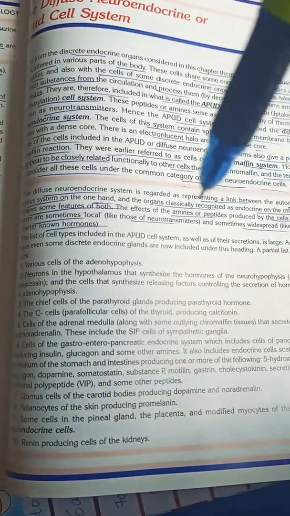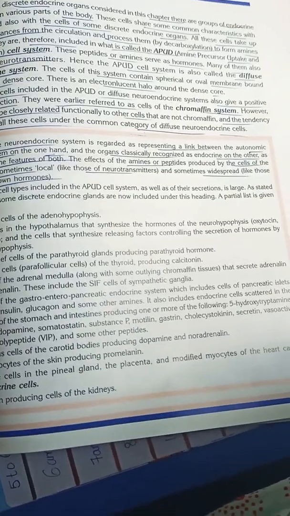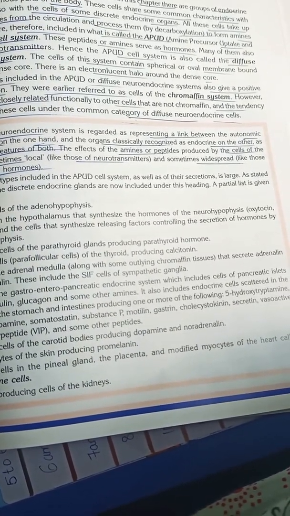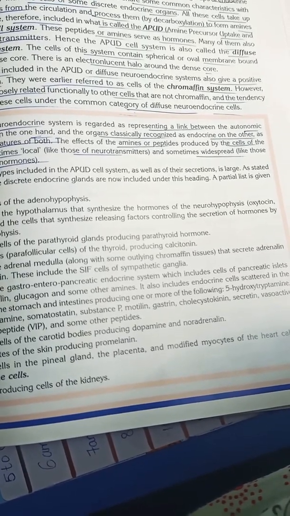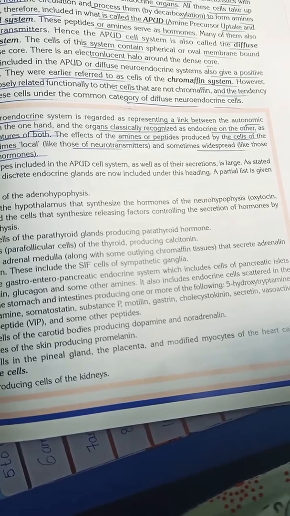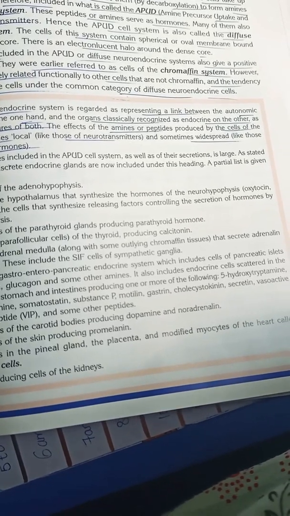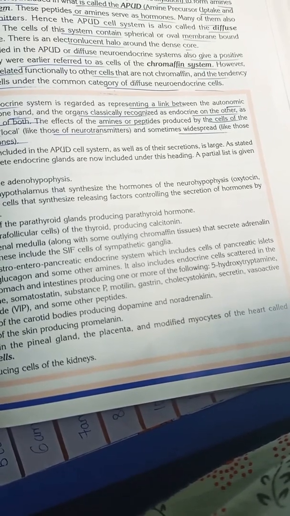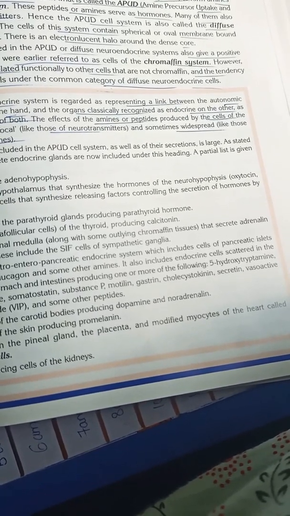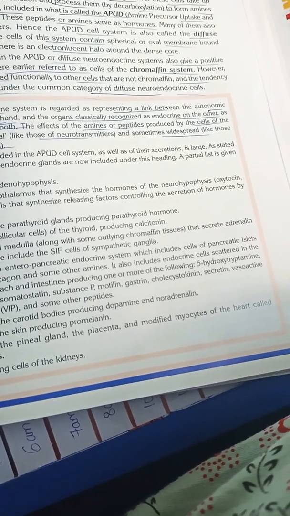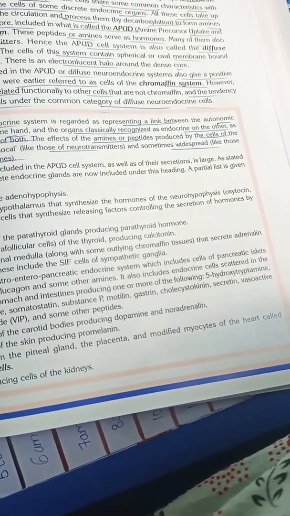So let us see them. There are various cells of the adenohypophysis; neurons in the hypothalamus, which synthesize hormones of the neurohypophysis like oxytocin and vasopressin and also synthesize releasing factors controlling the secretion of hormones by the adenohypophysis; chief cells of the parathyroid producing parathormone; C cells, parafollicular cells, producing calcitonin; and cells of the adrenal medulla producing adrenaline and noradrenaline, which include SIF cells of sympathetic ganglia.